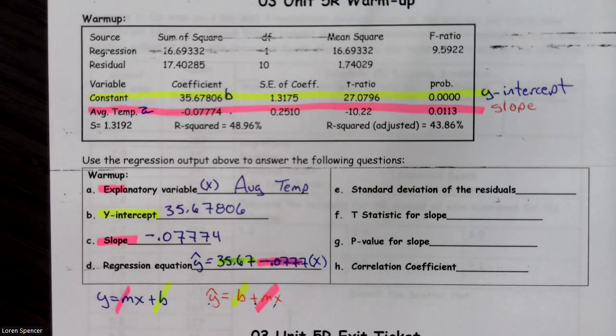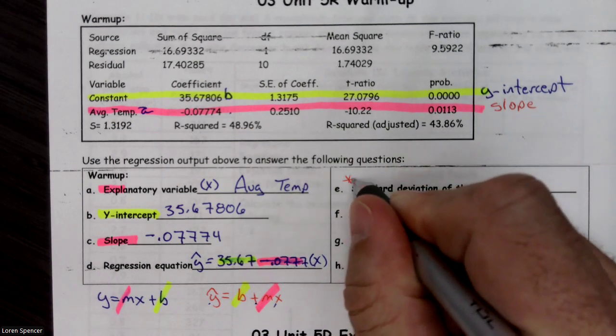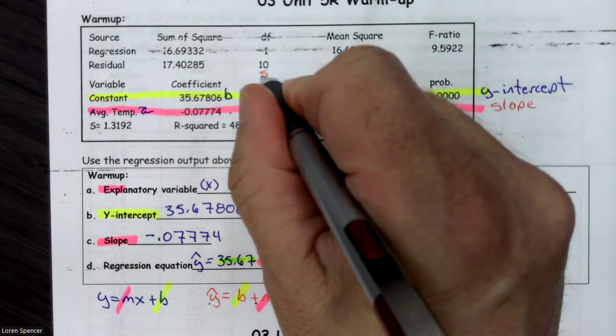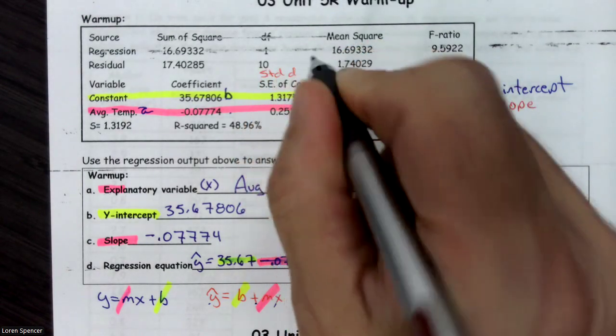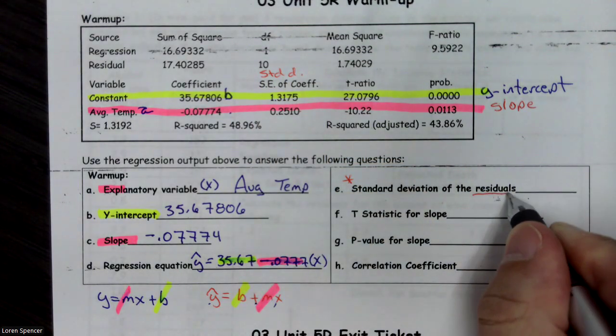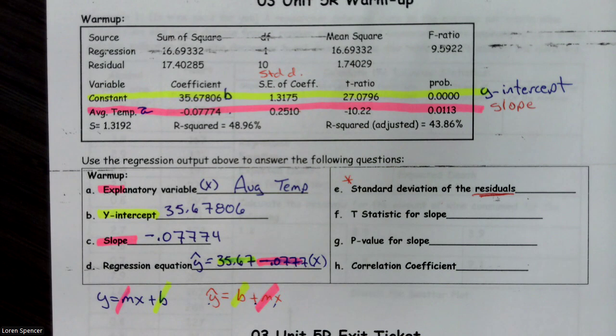The next thing it asks for is standard deviation of residuals. All right. Now, the standard deviation of the residuals, it doesn't say. Now, sometimes this gets confusing because this sometimes says standard deviation, but this would be standard deviation of the slope. And the key word here is residuals. All right.